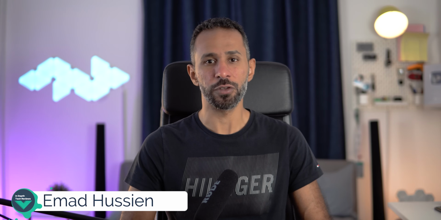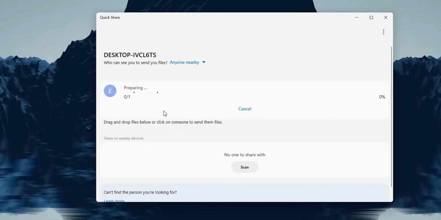Shortly after the release of Nearby Share for Windows, Samsung decided to do the same for Quick Share. And now you can transfer files from your Samsung phone to your Windows PC by downloading an app from the Microsoft Store. But for me it sounds like a duplicate effort because Nearby Share is already available on any Android phone including Samsung phones. So does Quick Share provide any extra advantage over Nearby Share for Samsung users, or is it exactly the same thing but with a different name?